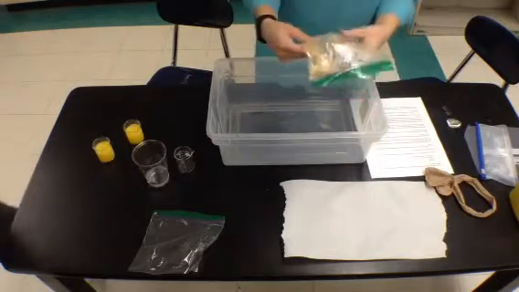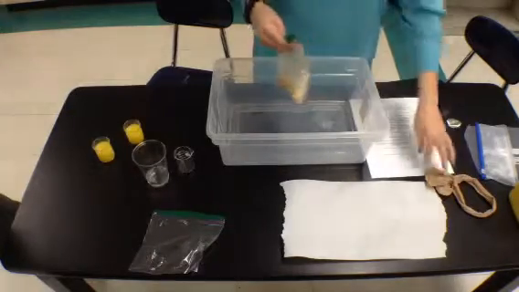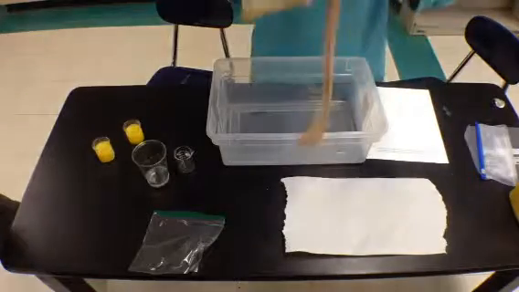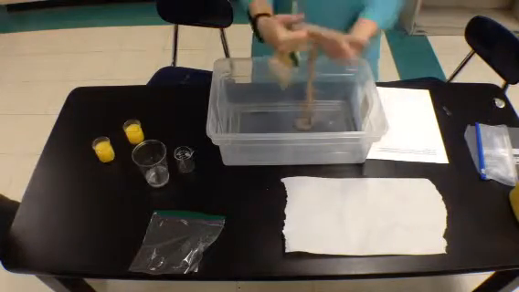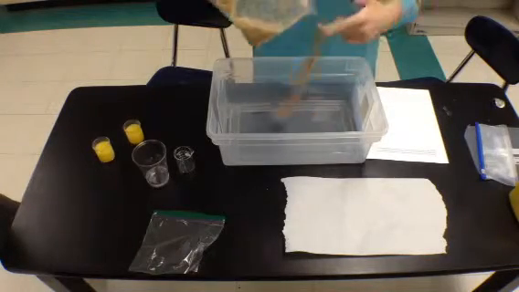Where do you think it goes next? It goes to the large intestine. So we're going to take our watery mess, and we're going to take our stocking. To demo what happens in the large intestine, I'm going to take this mush that we have here and pour it into the stocking.